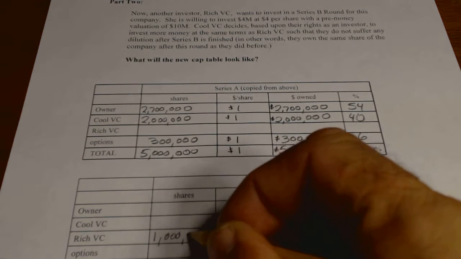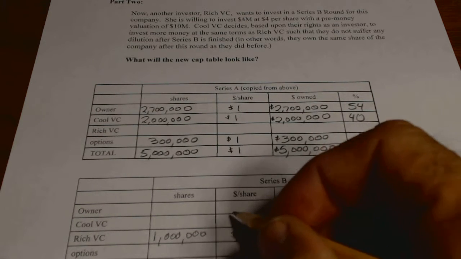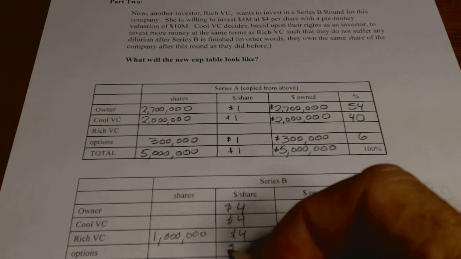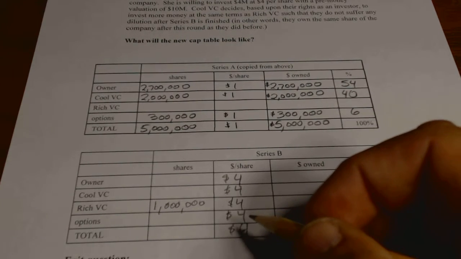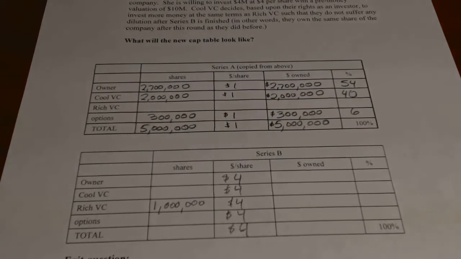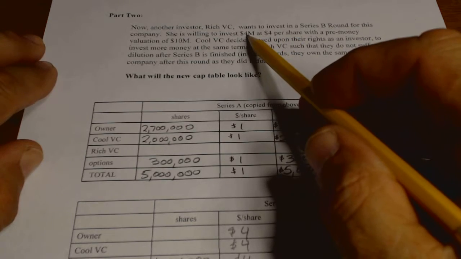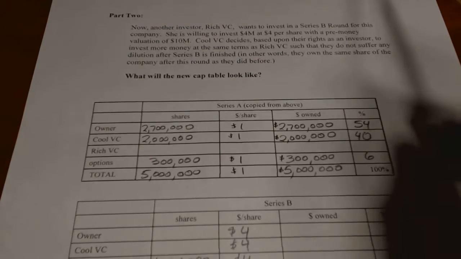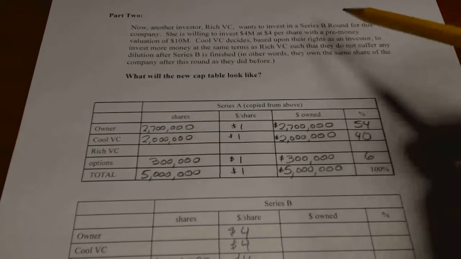1 million at $4 a share. And we know that once they buy in at $4 a share, everybody's is $4 a share, right? So let's fill that out. Okay. Let's keep reading. $4 million at $4 a share with a pre-money valuation of $10 million. They give you that number. I don't think you really need it to figure anything out on this, but they tell you that anyway.